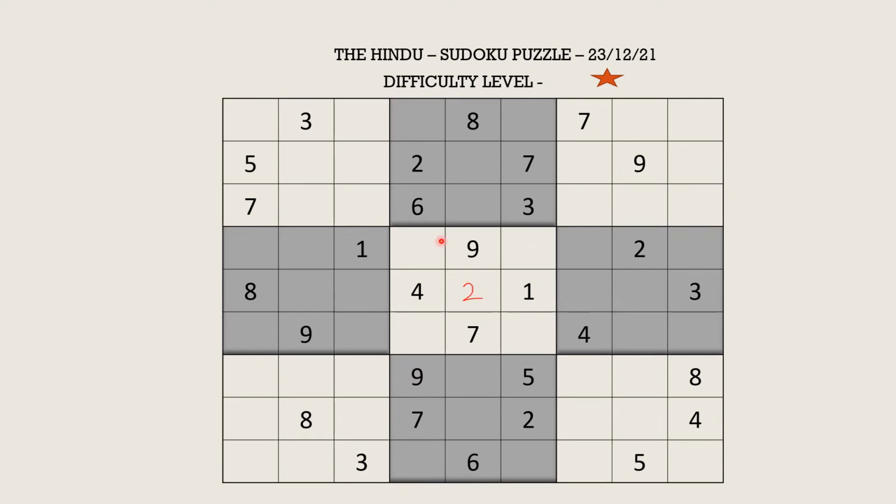These 4 corners, the missing numbers are 3, 5, 8 and 6. 3 and 5 block here. So these two cells take 8 and 6. So these two cells take 3 and 5.